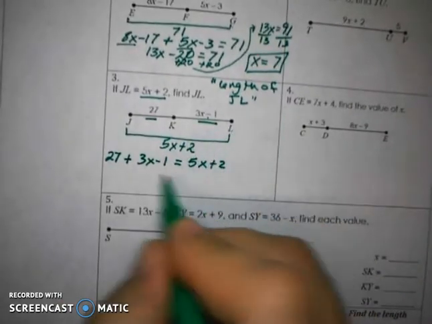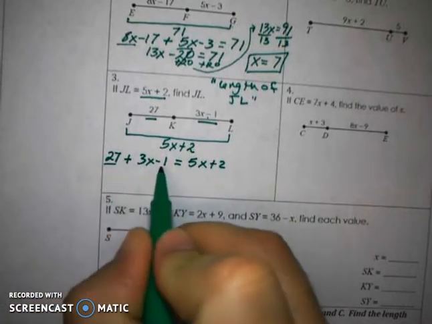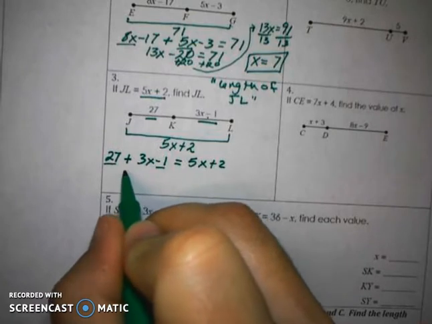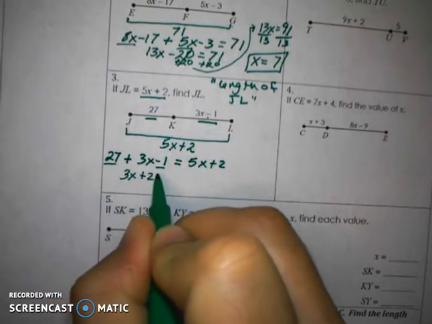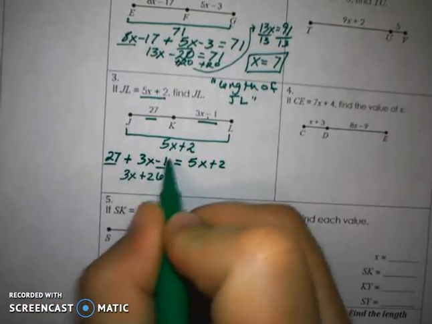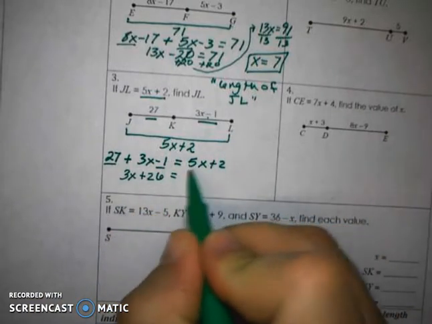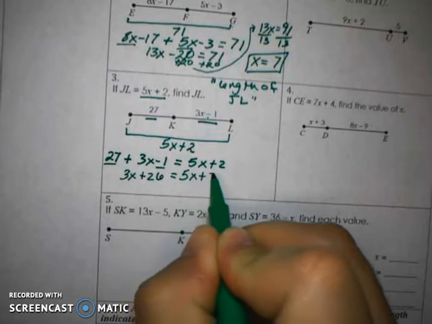Okay, so now we can start to solve the equation. Now on this side, we can combine like terms here. 27 minus 1 is 26. So this side is really 3x plus 26. And this side is still 5x plus 2.